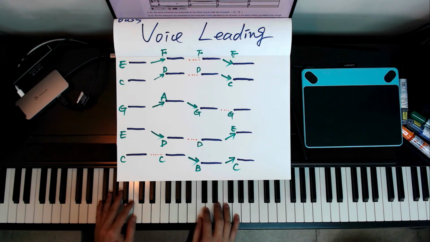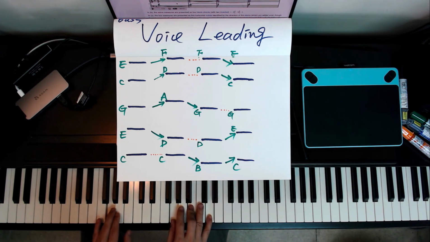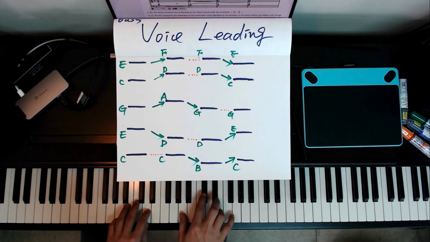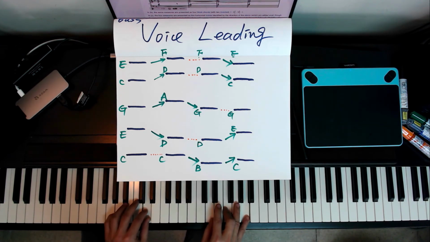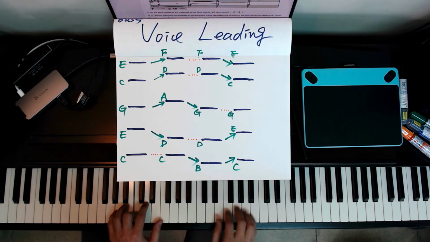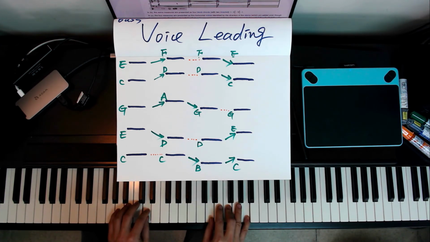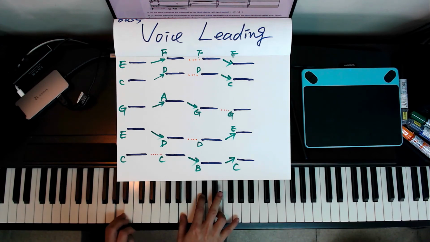In pop music, how can we apply this? Of course, in pop music we know chord-based composition, maybe 1, 5, 6, 4 is your chord progression, or maybe La Folia.